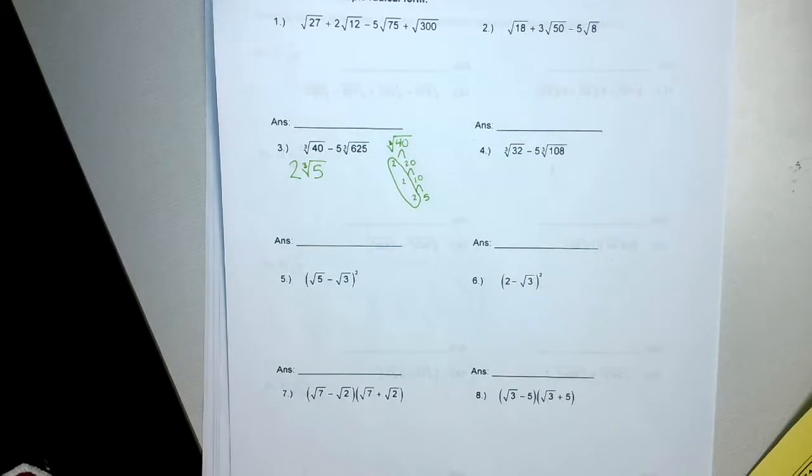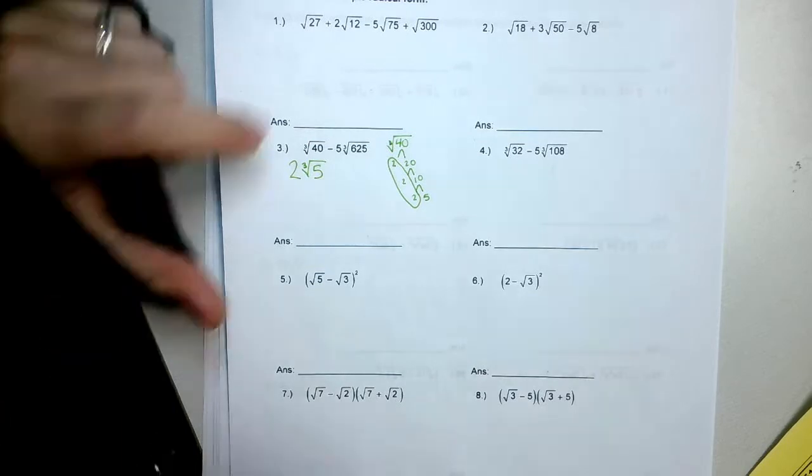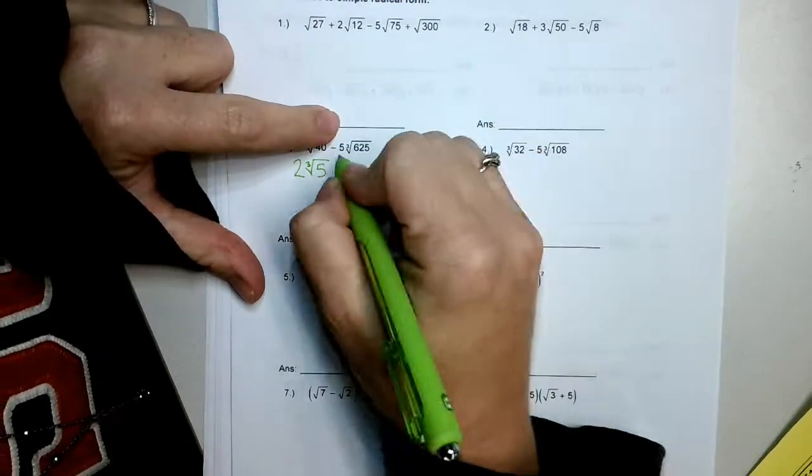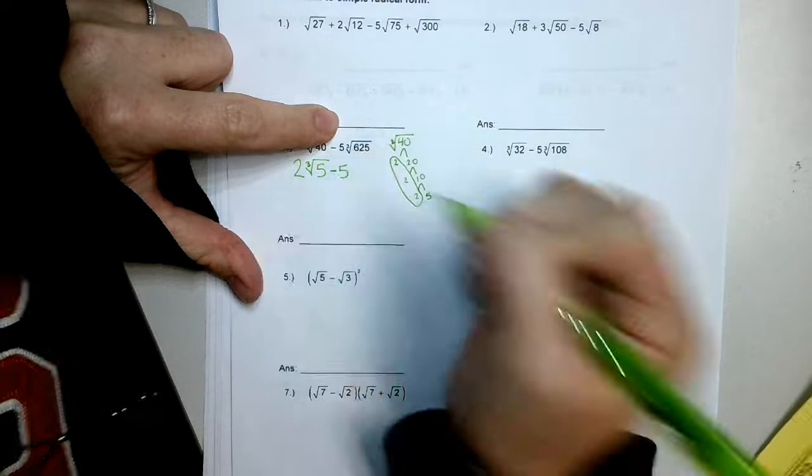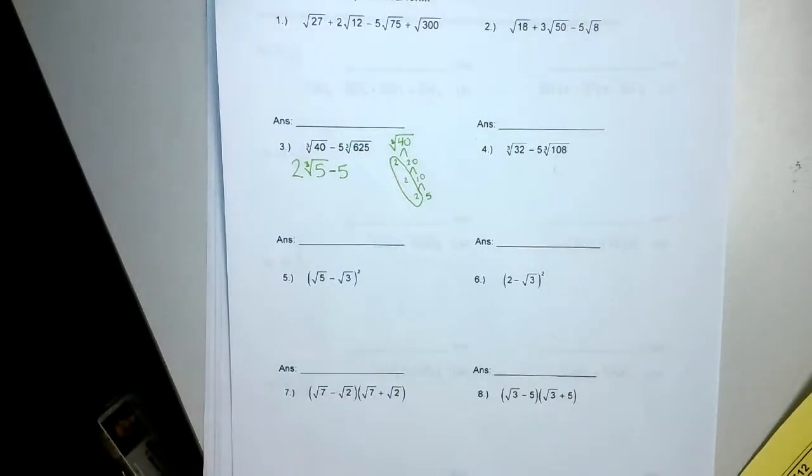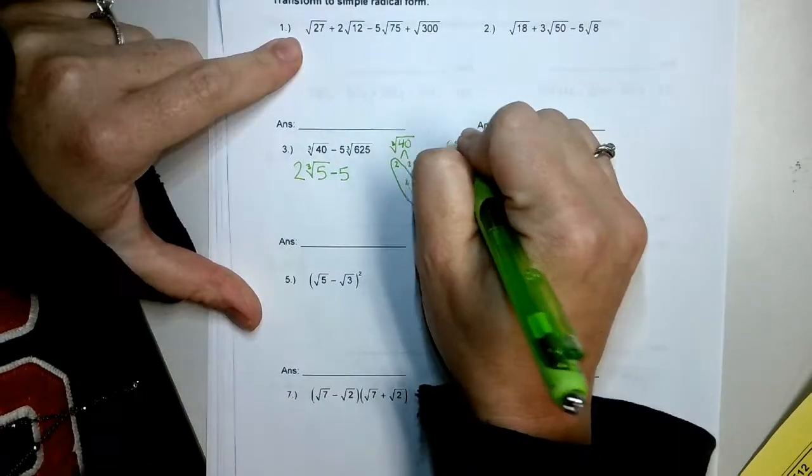Okay, because this is cube root, well, that just means third root. I need 3 numbers to match to take it out. With square root, that's root 2, so I can have 2 numbers that match to take it out, but this is different. So then 625, now I want you to realize I'm going to bring down that minus 5 because I don't want to forget about it. Okay, but let's look at 625.